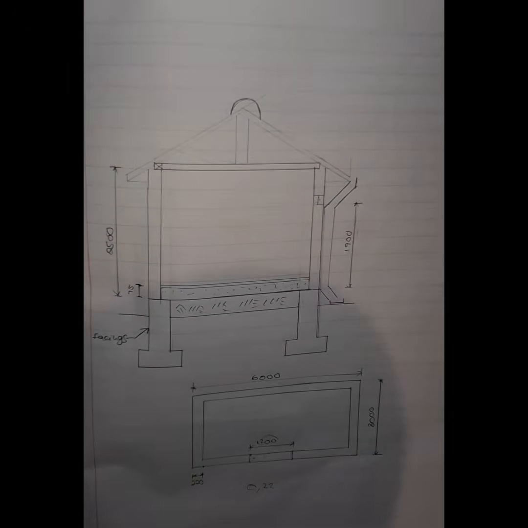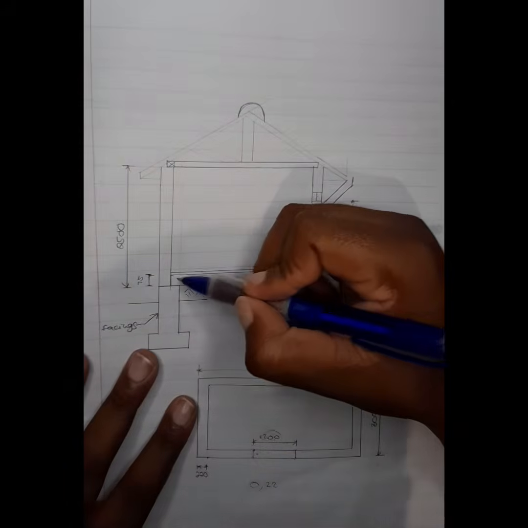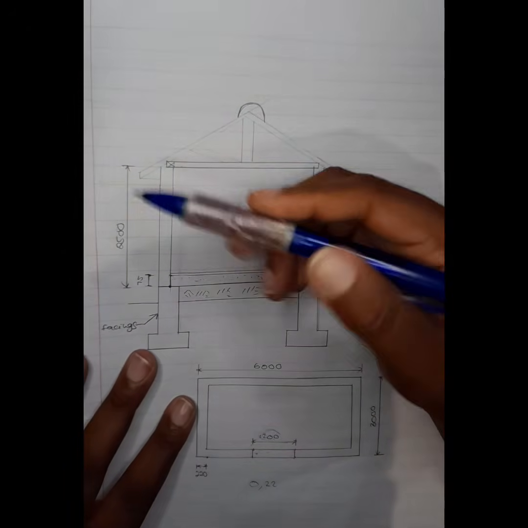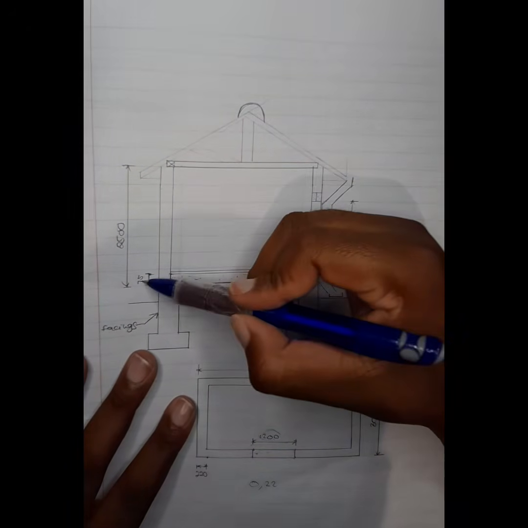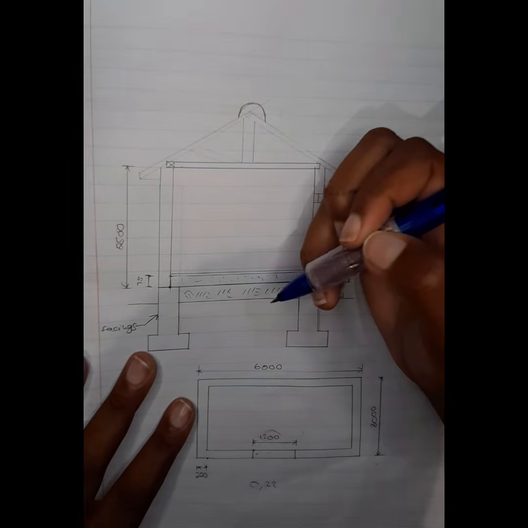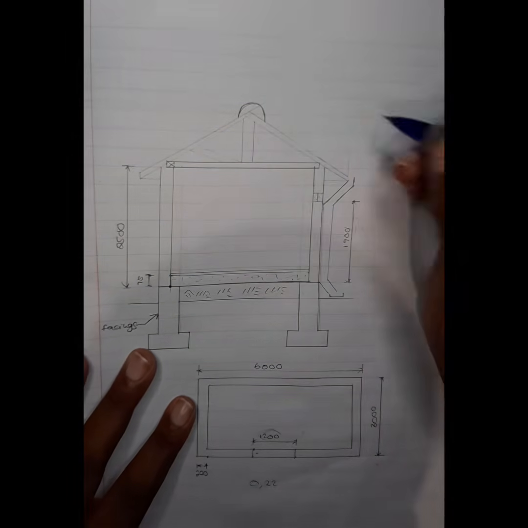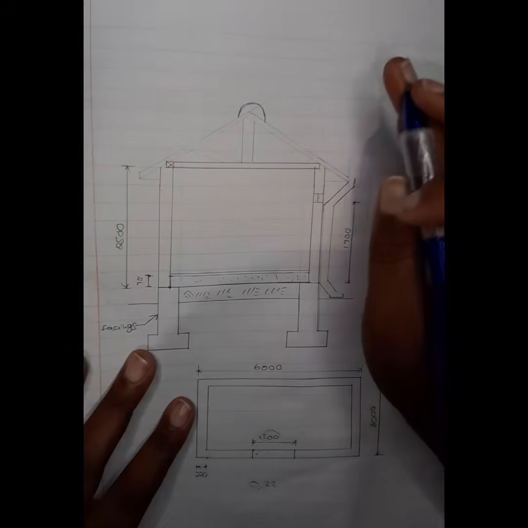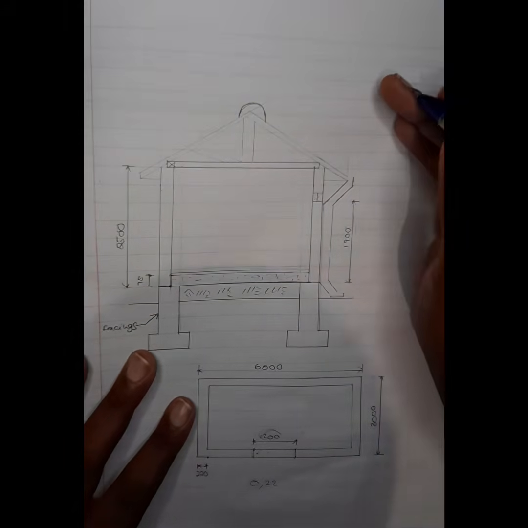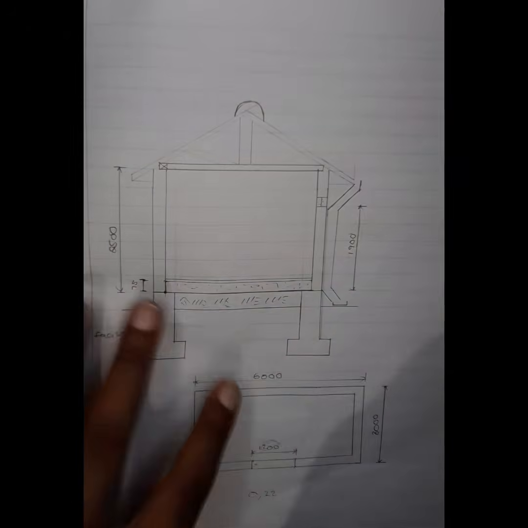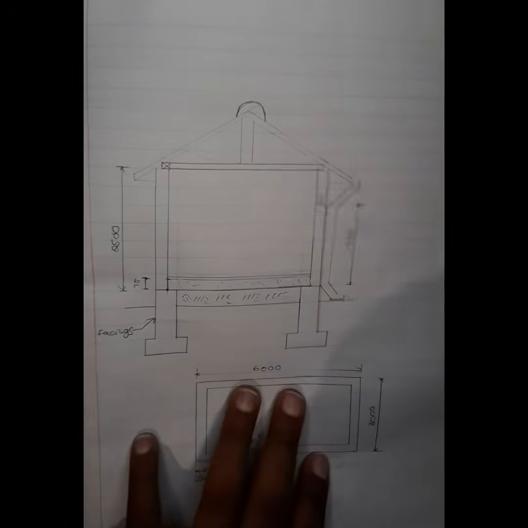And then the thickness of the surface bed is from here to here, which is 75. You're going to divide it by 1000, it's going to give you 0.075. So this is where I got all my dimensions, or taking off.